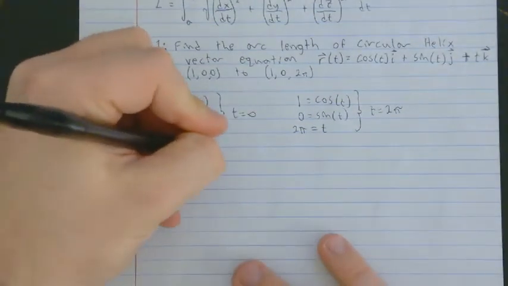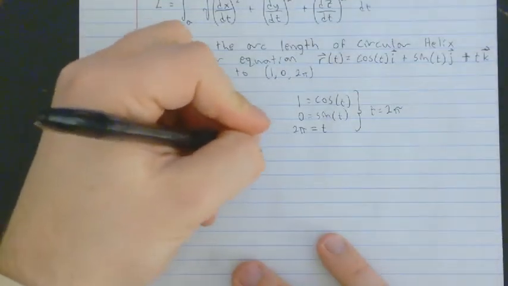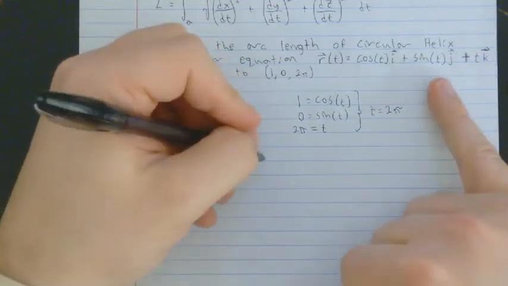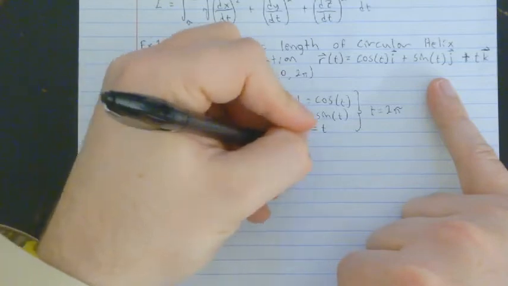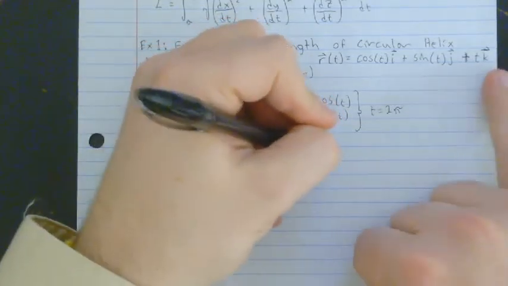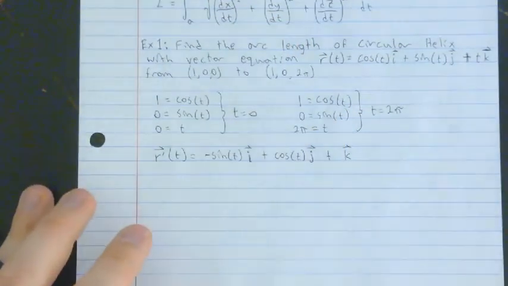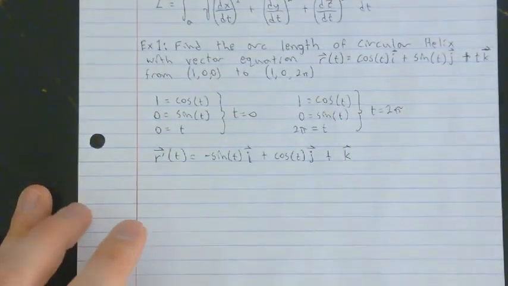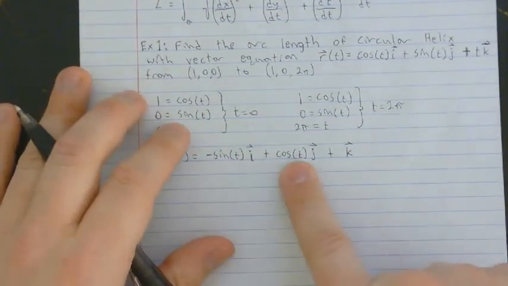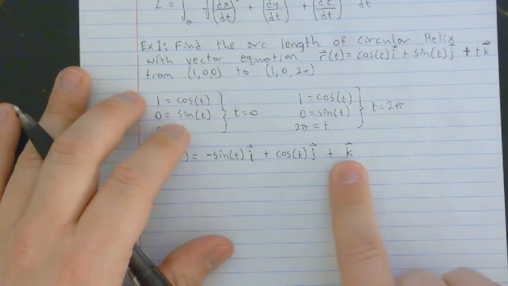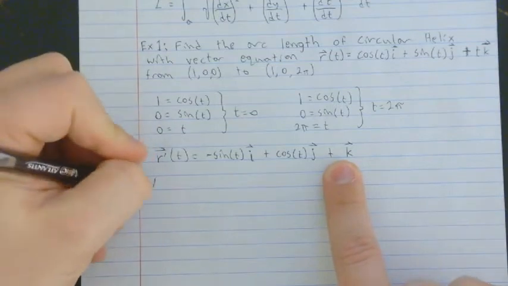So I have negative sine of t i, and then the derivative of sine, which is cosine, so plus cosine of t j, and the derivative of t, which is just 1, so plus k. So now that I have all of my information, right, so this is f prime of t, g prime of t, and h prime of t, I can plug that into my arc length formula.